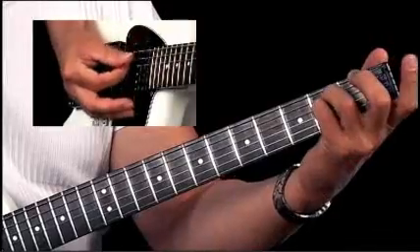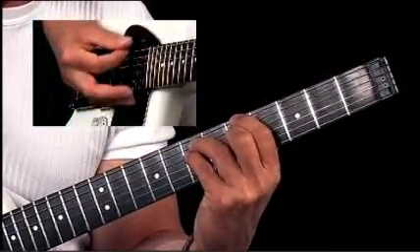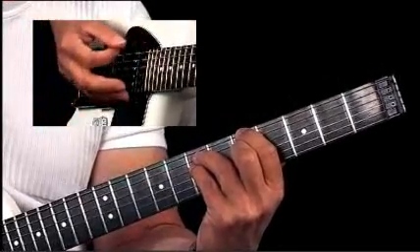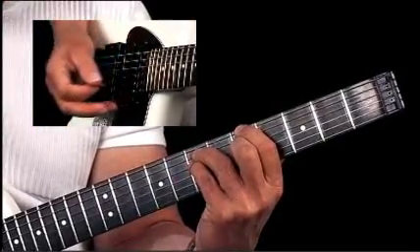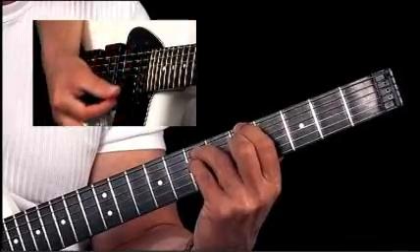Take the E minor chord and move up to the 5th fret. You have a very beautiful A minor add 9. You can see on the diagram 1, 5, 1, flat 3. There's your 2 or your 9, then the first string open is the 5.